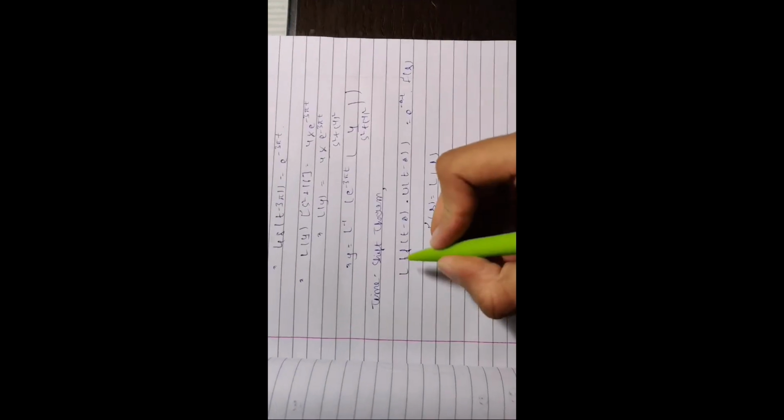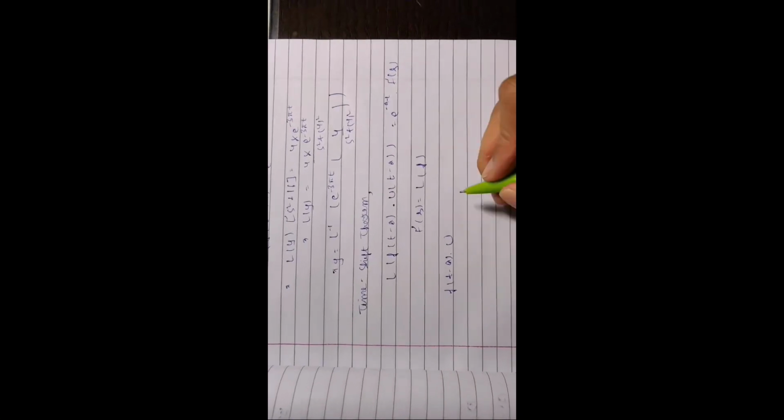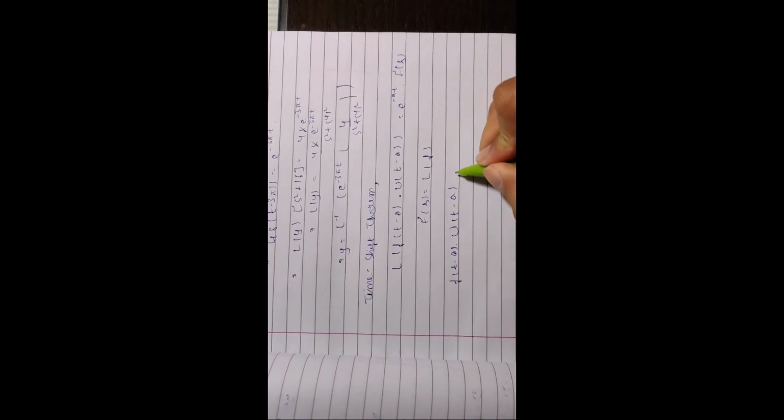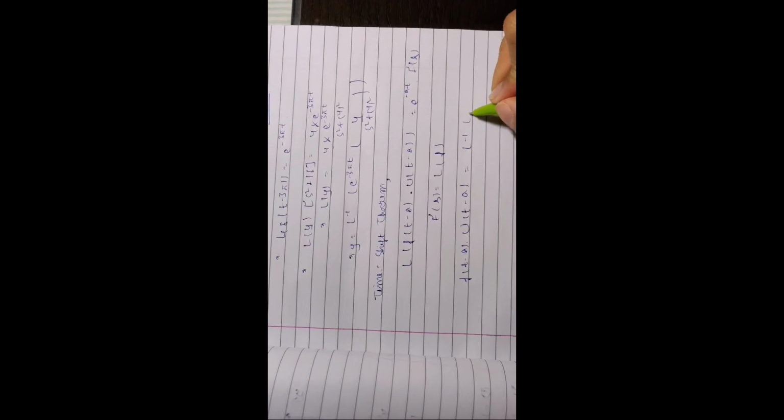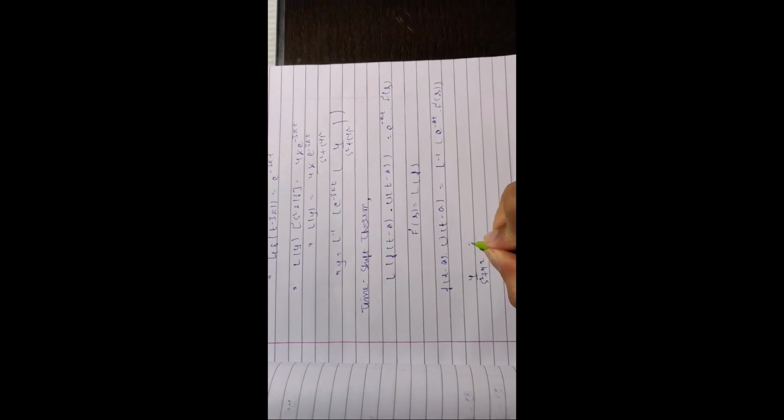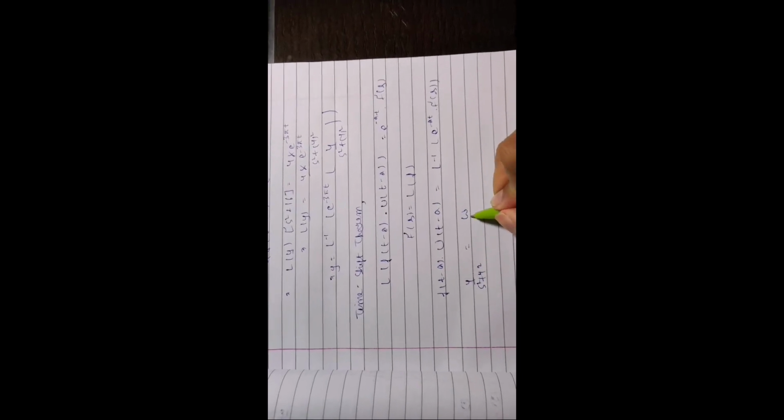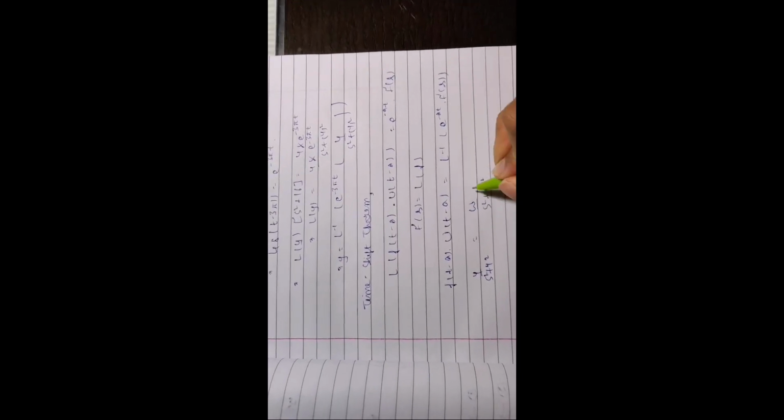So now we will just use this. f(t minus a) into u, the unit step function or Heaviside function u(t minus a), is equal to the Laplace inverse of e to the power minus as into F(s). Now, as we know, this is 4 by s square plus 4 square, which is w by s square plus w square. Here w is 4.